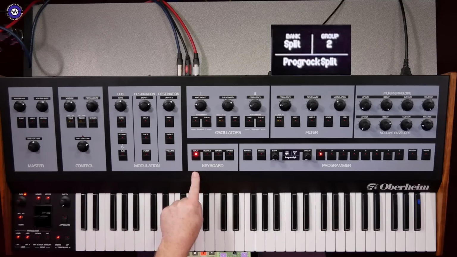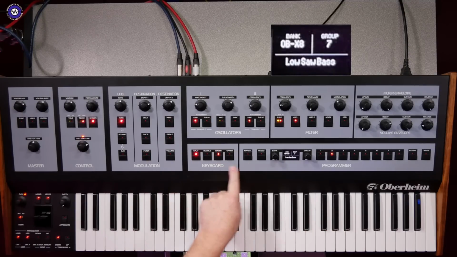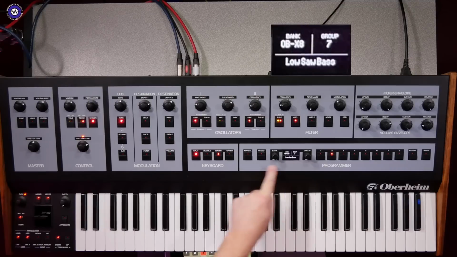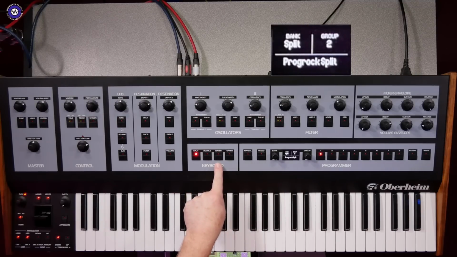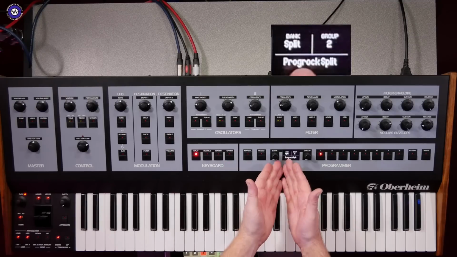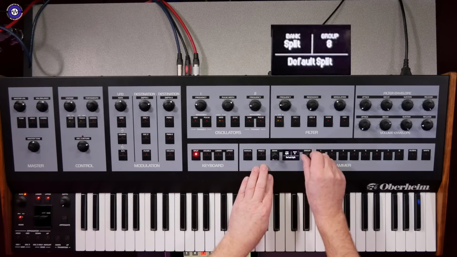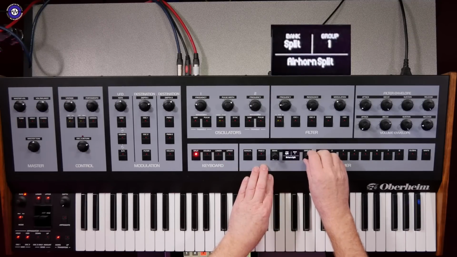So if I hit split, quite often one of these buttons will be lit. So it just shows the original banks. If it is lit, you just take it out of that upper or lower, and then suddenly you're in the split banks, and there are 16 banks of split sounds.